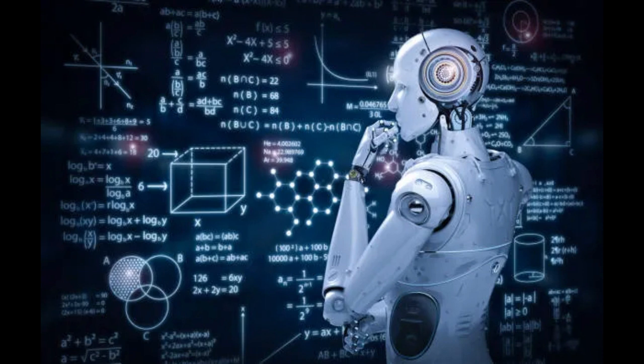Suppose we have a sigmoid function given by this, and we find its derivative. The derivative of 1 by x is minus 1 by x square. So this is 1 by 1 plus e to the power minus x, and now we need this derivative, by the chain rule. The derivative of 1 plus e to the power minus x is e to the power minus x into the derivative of minus x, which is minus 1.